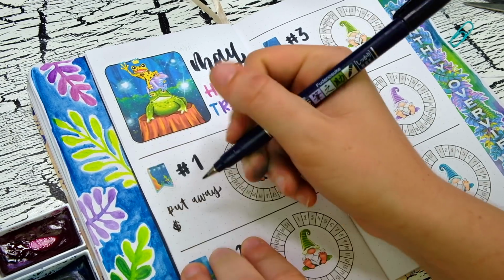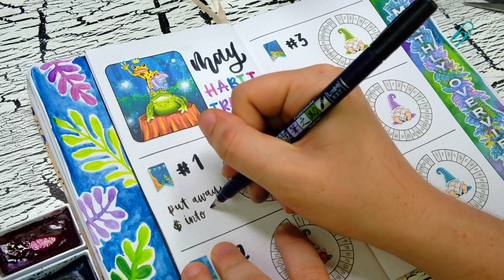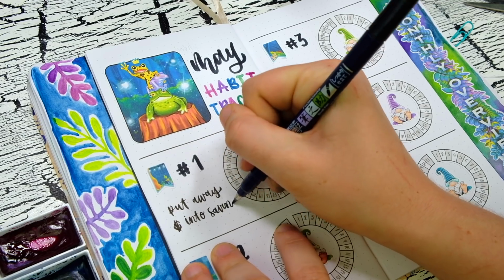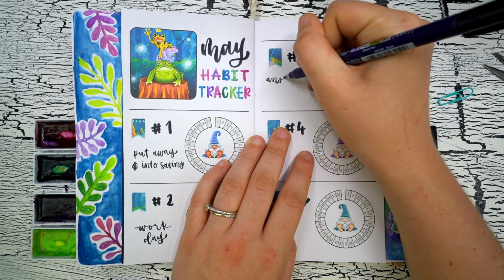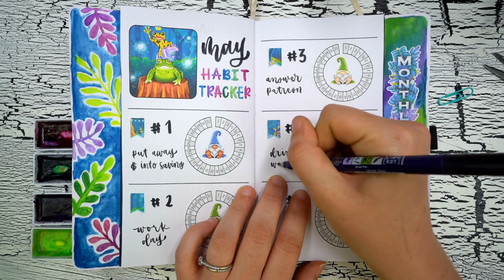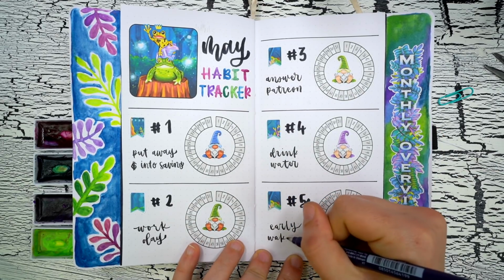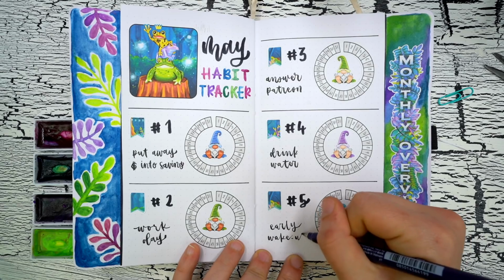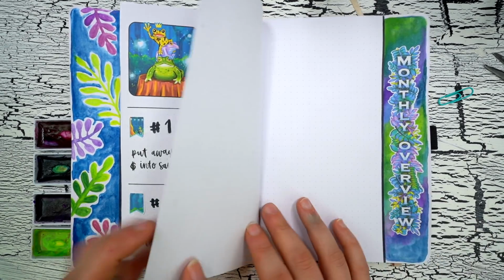My other habits are more standard for me. I have a tracker to track my work days, one for answering my Patreon messages, one for drinking water, and finally one for marking off when I wake up early. I'm also using these mini circular tracker stickers from my shop to set up all of these individual trackers. So I'll just fill in the day for each day that I complete one of these habits. And that's it for my habit trackers for this month.